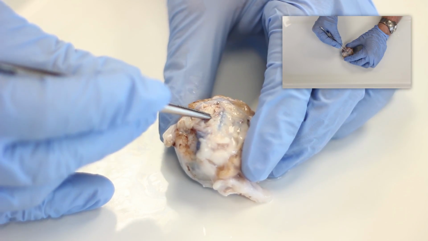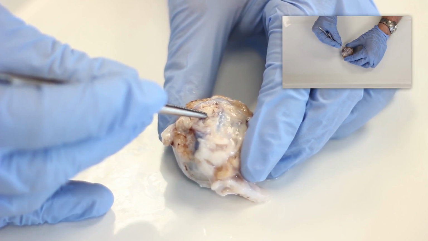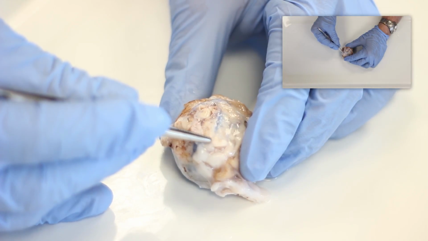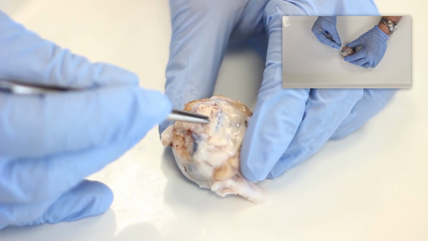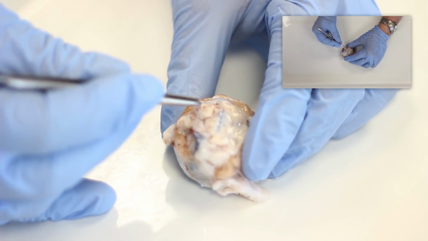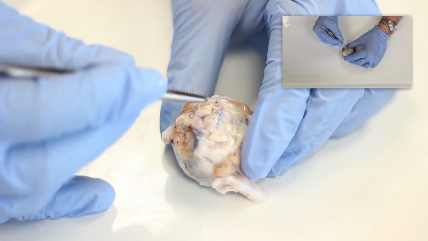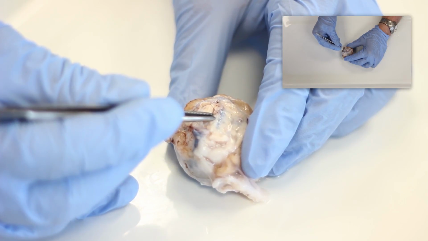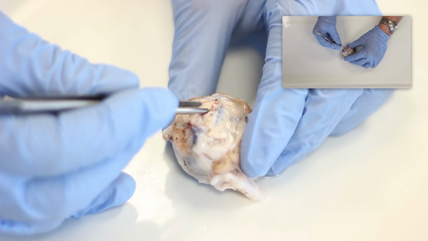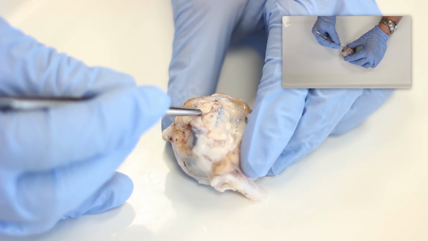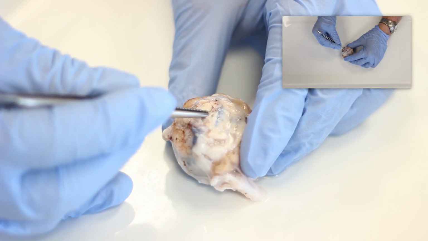And when you pick up the edge of the dura, as shown here with the forceps, you're able to see that it is continuous with the fibrous coating of the eye, the sclera. When you reflect back the edge of the dura, you'll be able to see that there's a very thin space between the dura and the optic nerve itself, and this is the subarachnoid space filled with cerebrospinal fluid.